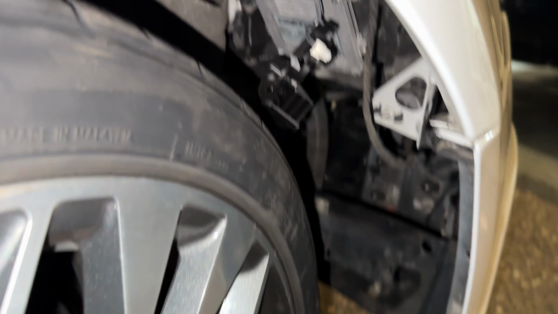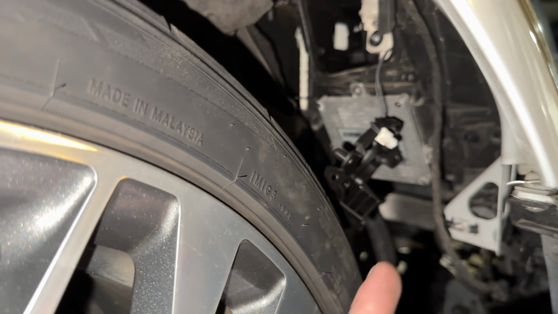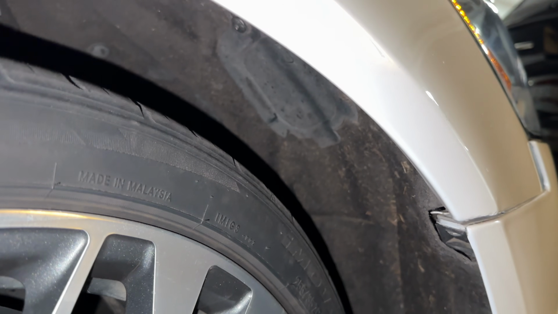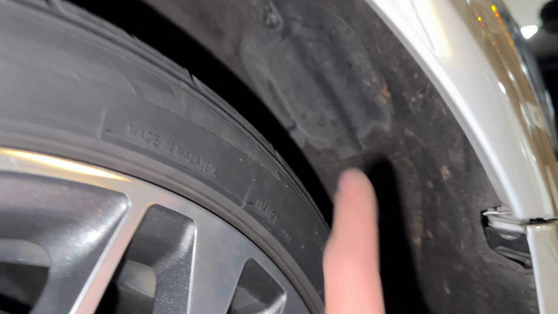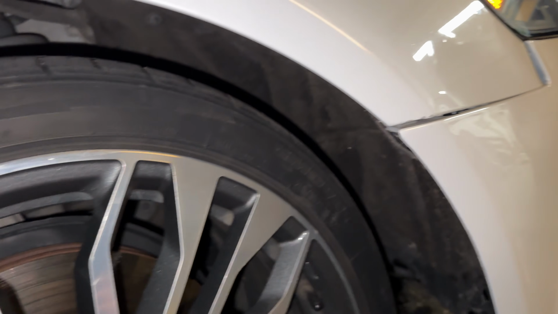So the process is probably gonna be the same, so I don't think I'll be showing you anything. We just finished, everything is on. Got the cover, everything's on. So now let's go try to start the car.